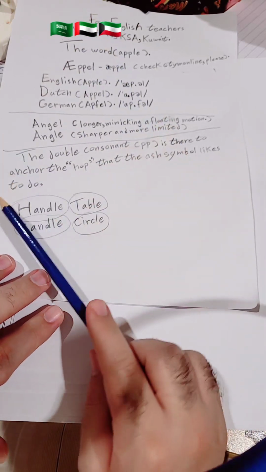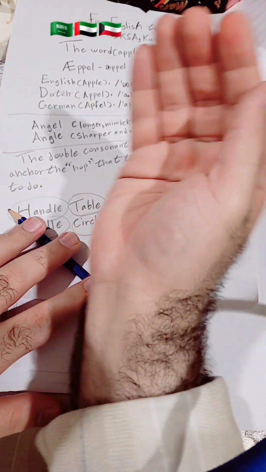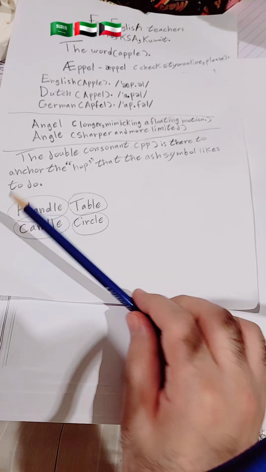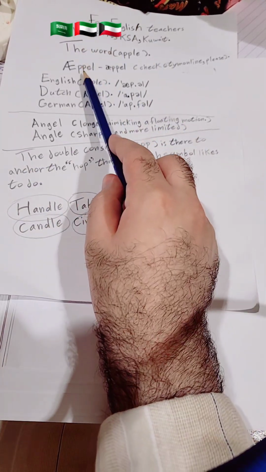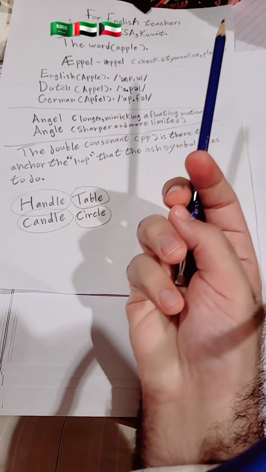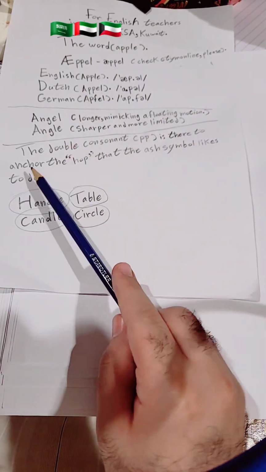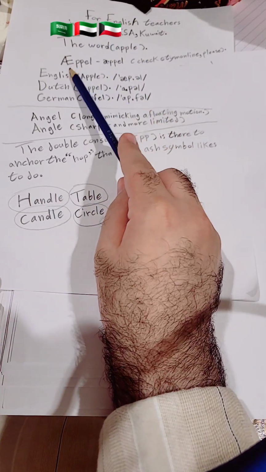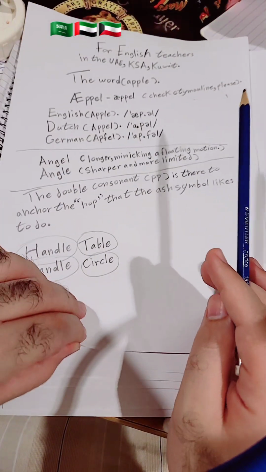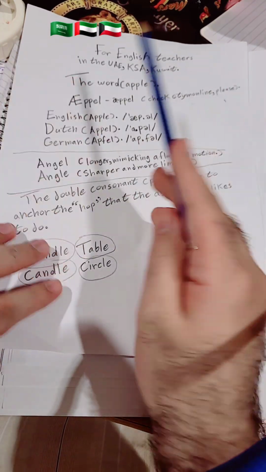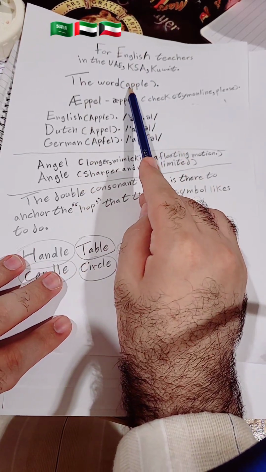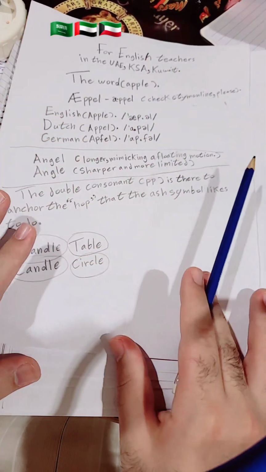So when we go back to apple, think of the apple being round. It's just an apple that you plucked and that's it. And when you bite, you need a double consonant sound. So the double consonant is there to anchor the hop that the ash symbol likes to do. So the ash symbol at the beginning makes us hop. Current modern English unfortunately lost the ash symbol and we just write a simple A, just like that. So this is the whole explanation.